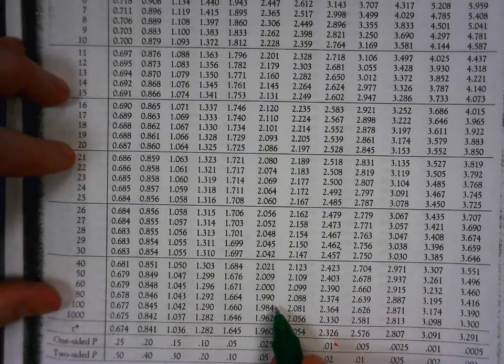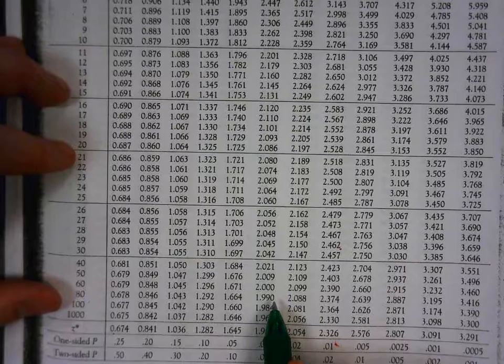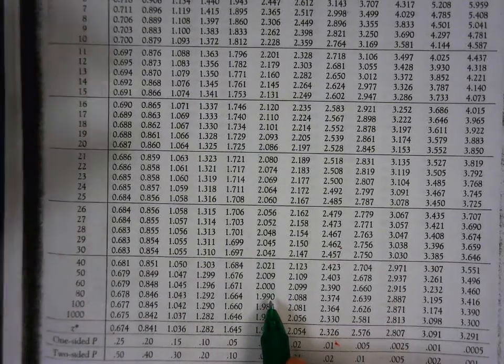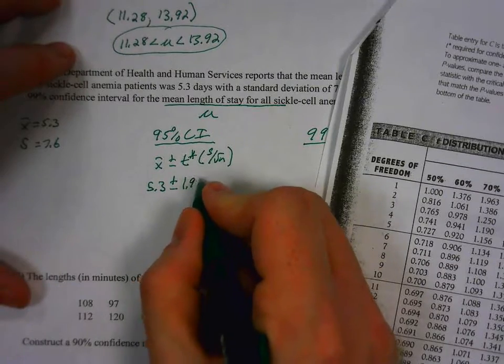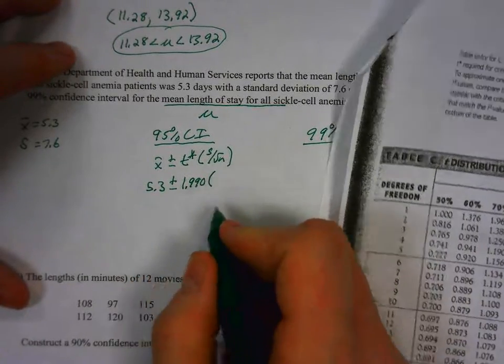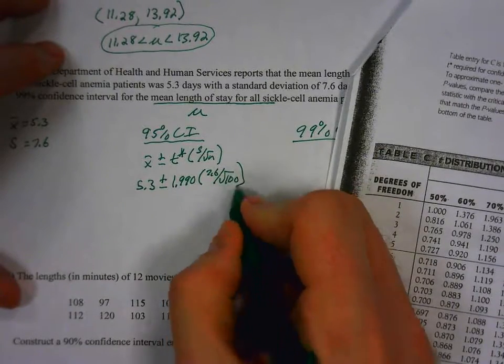So when we construct our interval, it's going to allow more values in. So again, it's allowing us to be more cautious. So I'm going to use 1.990 for that T star value, times S over square root of N, which will be 7.6 over the square root of 100.